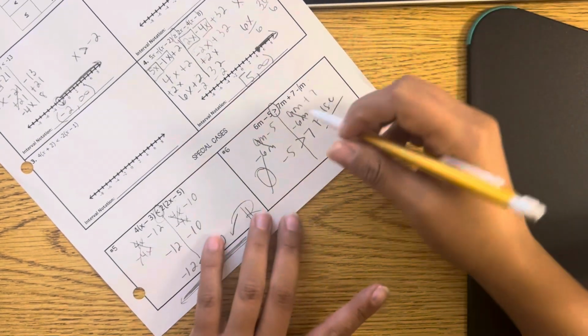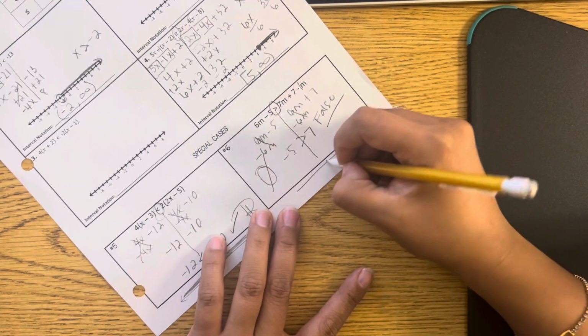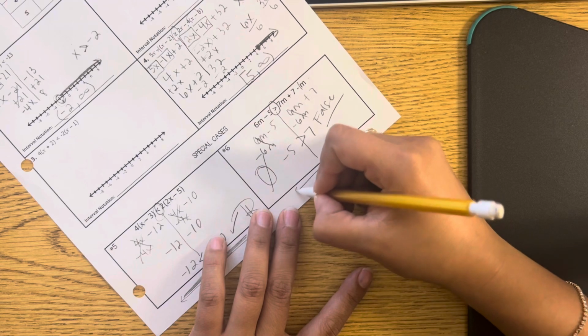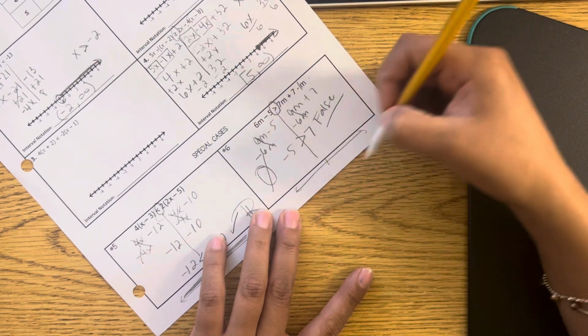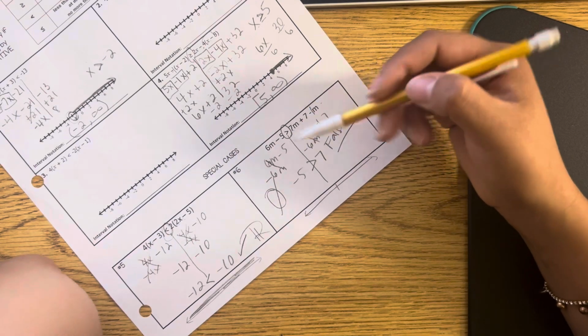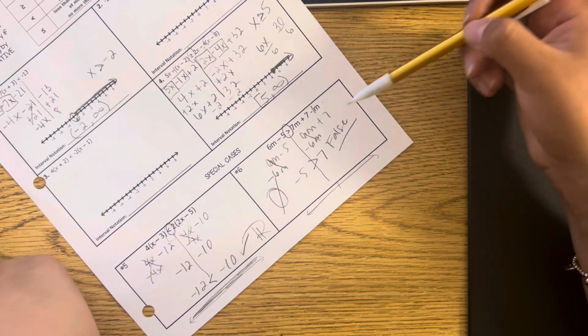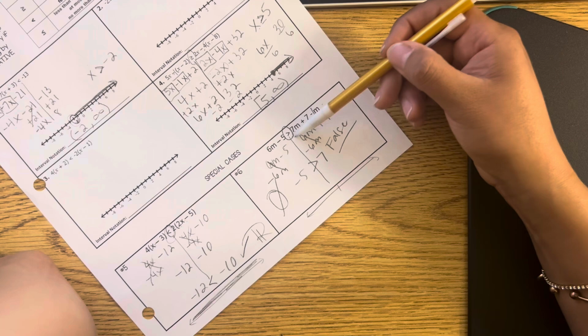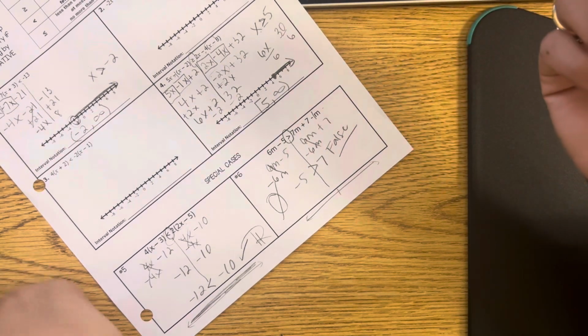Okay. Now what that looks like on a number line is a blank number line. Like there would not be any shading. There would be no open or closed circle, because no possible term or number could I put in for the m variable where the left side would always be greater than the right side. So it wouldn't be possible there.